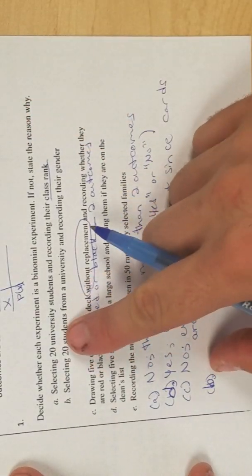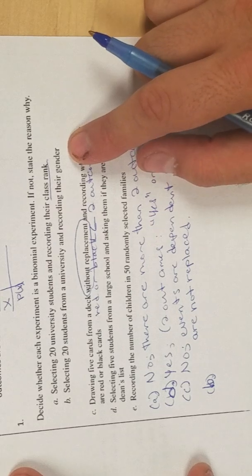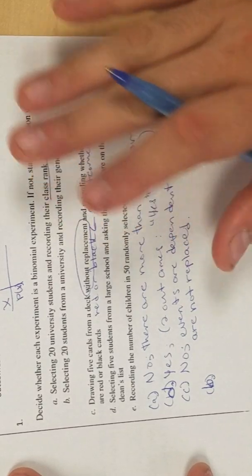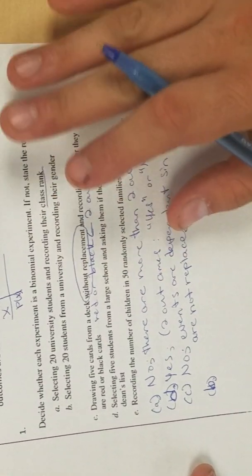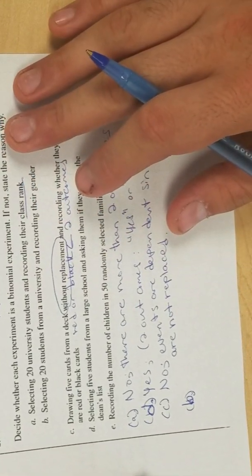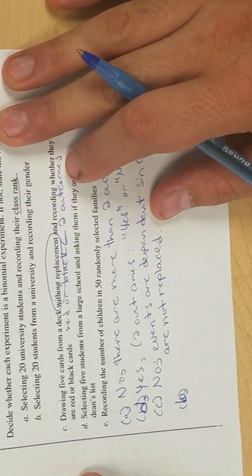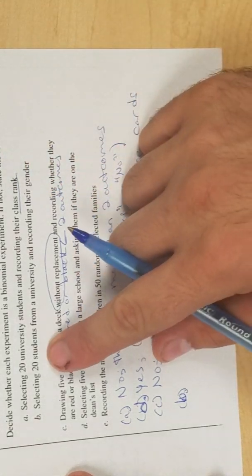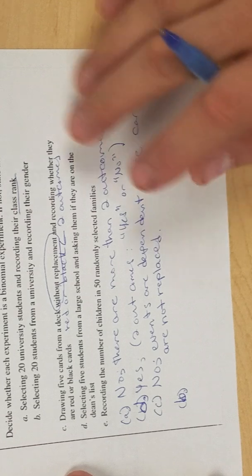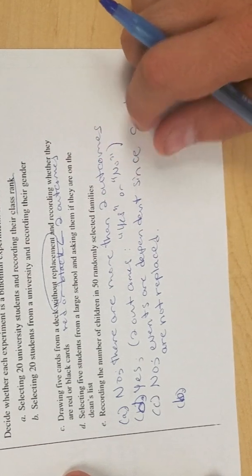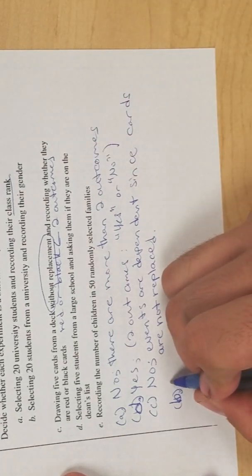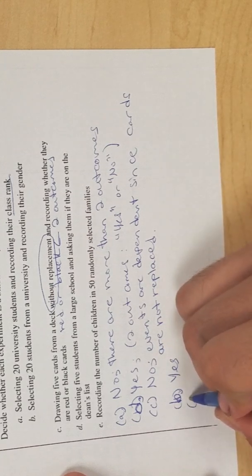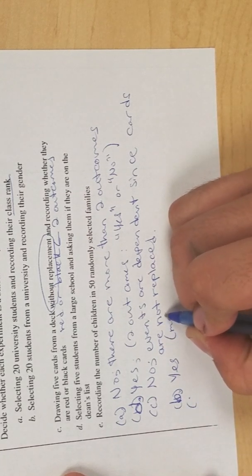Selecting 20 students from a university and recording their gender. So in this case, you only have 2 genders. You have male, female. We're assuming that this is a typical scenario and not in any way modified. So just a conventional notion of gender, so male, female. And then in this case, this would be binomial, 2 categories. We have a fixed number of trials, 20 students. And each student is expected to be independent from one another. So this would be a yes. And I'm just going to say you can have male or female.